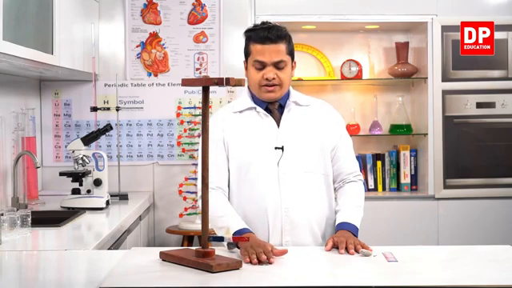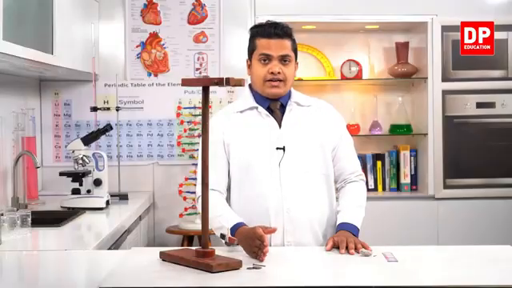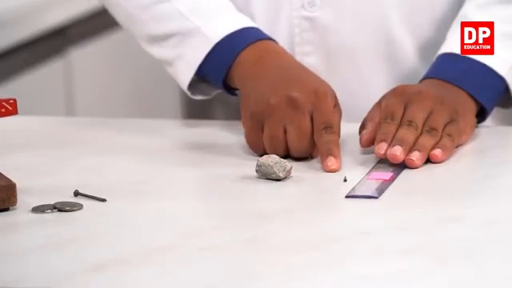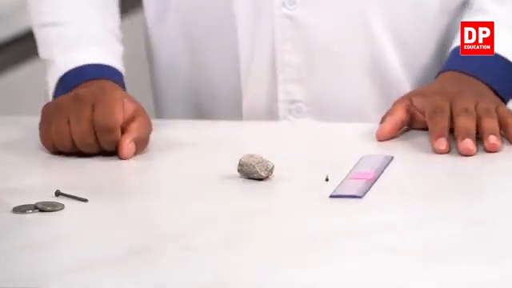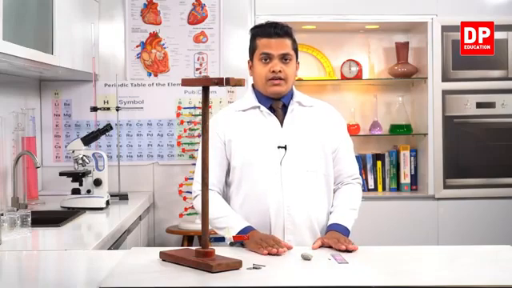So my dear children, we can see that there are some materials which show magnetic properties. These are some coins and an iron nail. And there are some materials which do not show magnetic properties. So these are the materials which show magnetic properties, meaning they are getting attracted towards the magnet: the iron nail and the coin, right? And these are the materials which do not show magnetic properties: a stone, a brass nail and a plastic ruler, right? So these are the types of magnetic and non-magnetic materials.